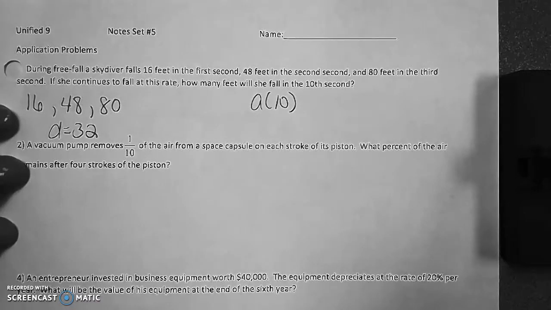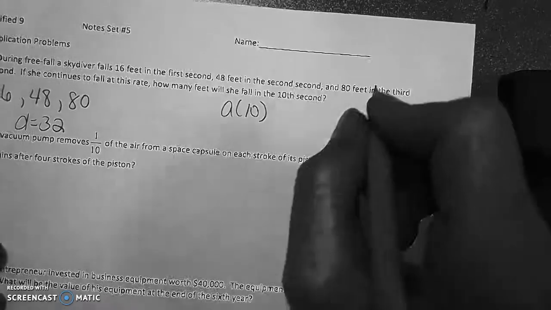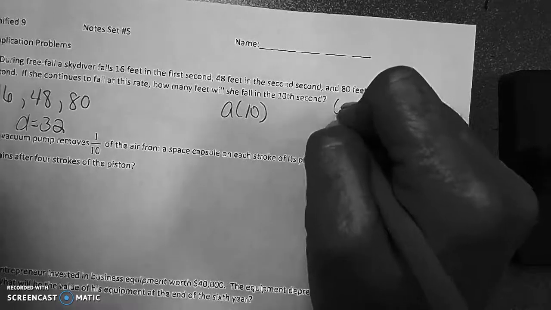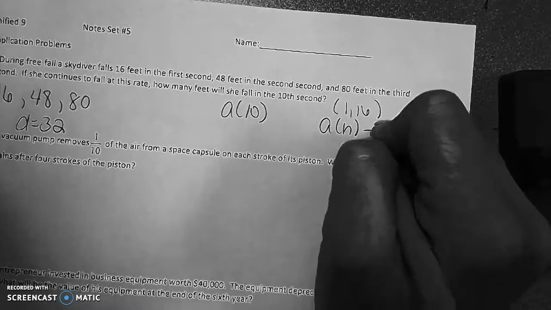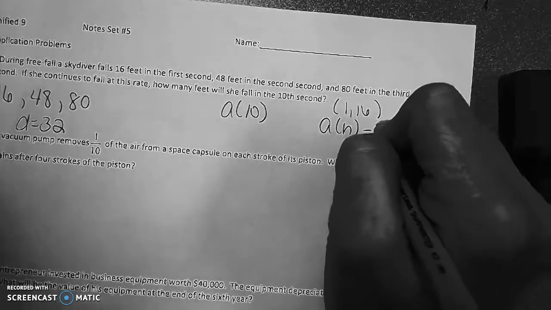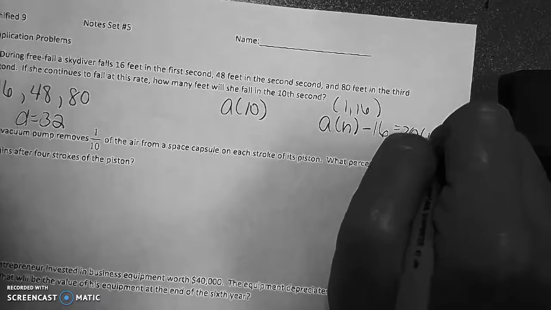Remember, arithmetic sequences are modeled with linear functions, so I need to write the equation of a line. I know I have the point (1, 16), so a sub n minus 16 will equal 32 times n minus 1.